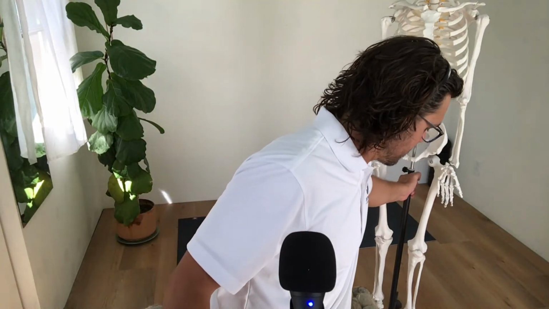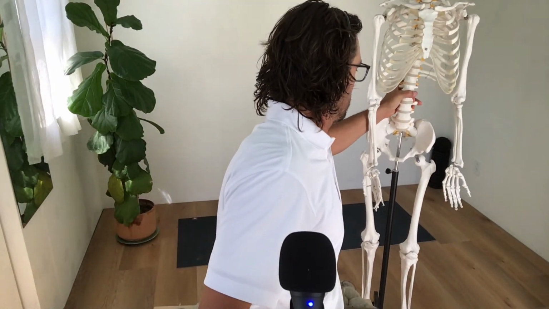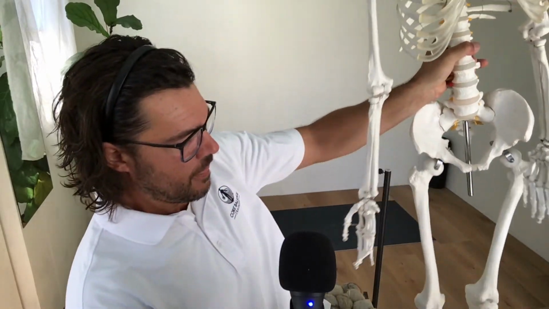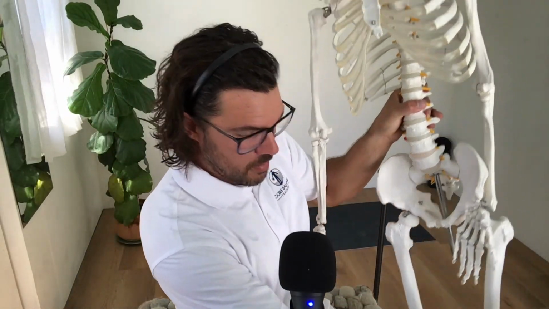So if I were to bring up Skeletor over here, let's just pull him off and have him sit next to me here. He's got cool style, so that's fun. So we're going to turn sideways, and we're going to talk about the vertebrae. So this is the cervical vertebrae in the neck.